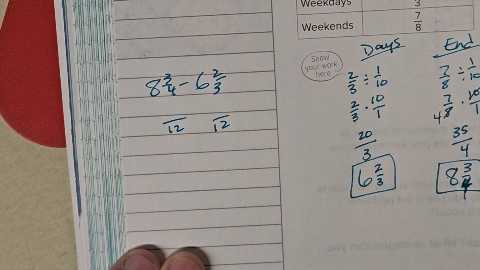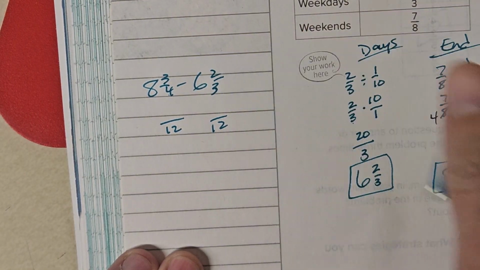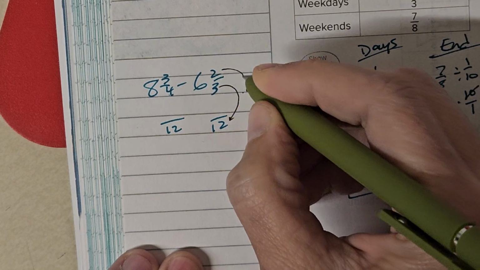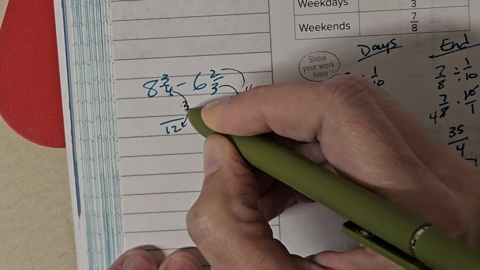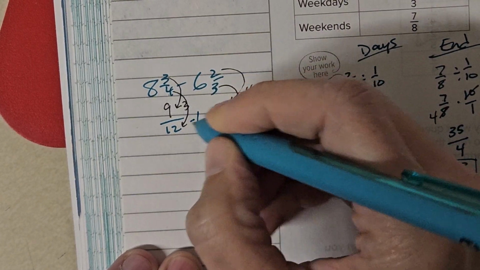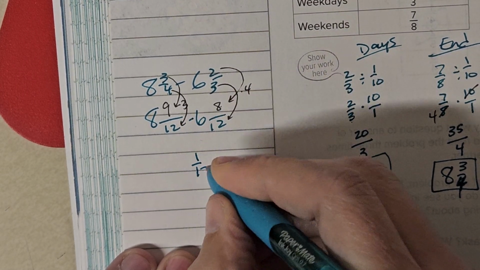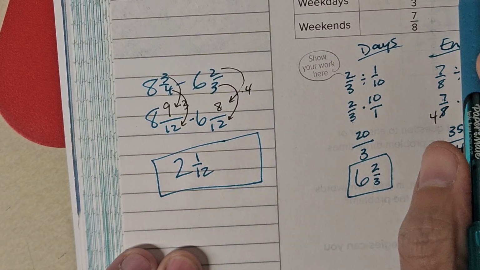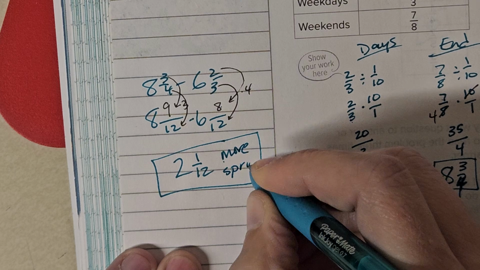This is equivalent fractions, just like equivalent rates that we did way back in Module 1. How do you get from 3 to 12? Times by 4. So 2 times 4 is 8. How did you get from 4 to 12? Times 3. 3 times 3 is 9. Then these numbers come down. 9 twelfths minus 8 twelfths is 1 twelfth, and 8 minus 6 is 2. 2 and 1/12 more sprints.